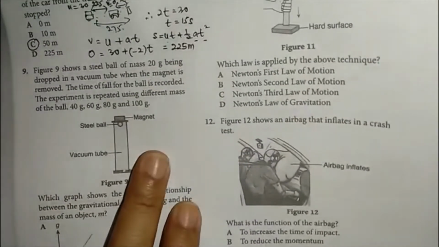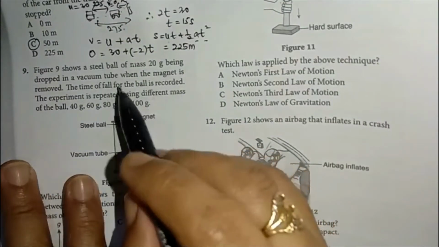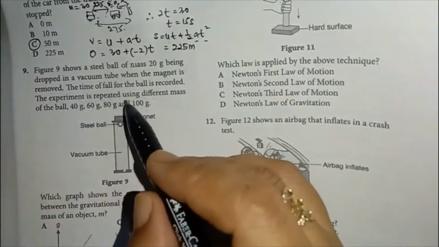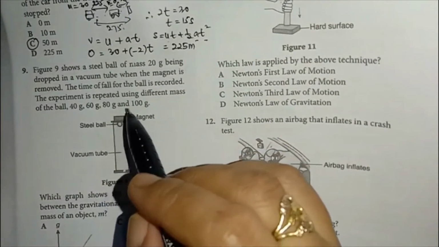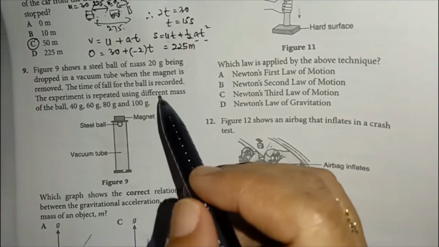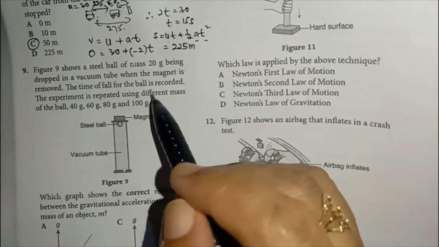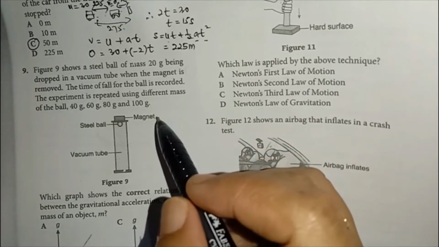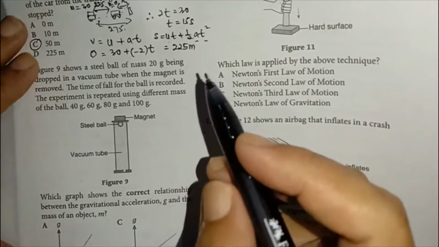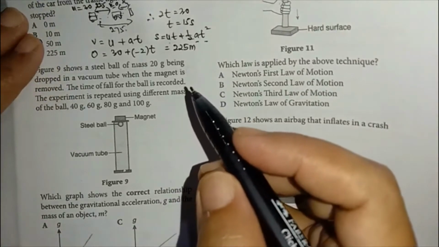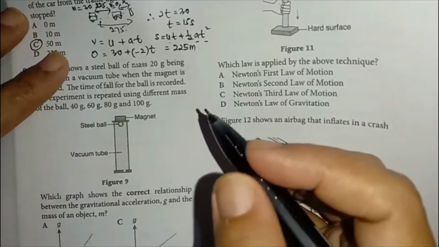Okay, number 9. A steel ball of mass 20 grams dropped in a vacuum tube. When the magnet is removed, the time of fall is recorded, experiment repeated using different mass of ball. Okay, which graph shows the correct relationship between the gravitational acceleration g and mass of the object?